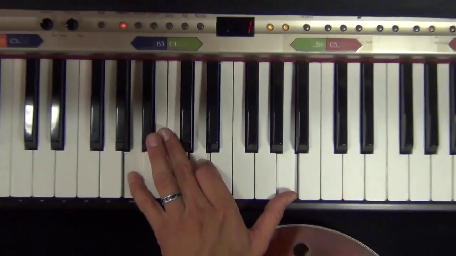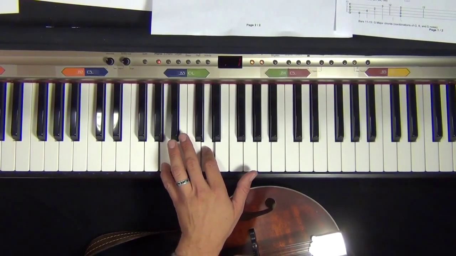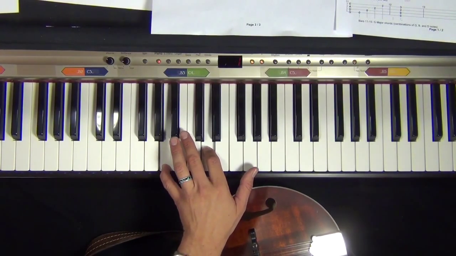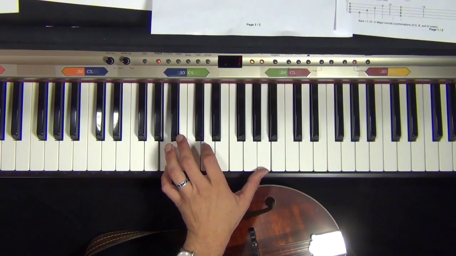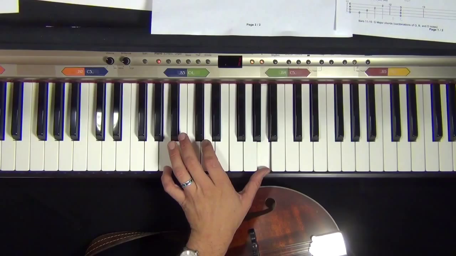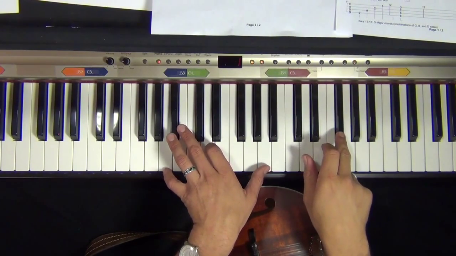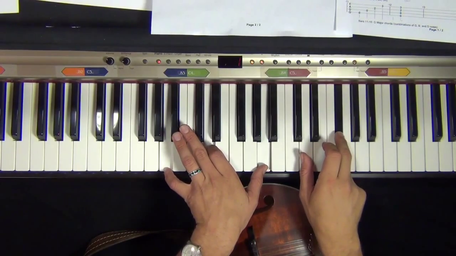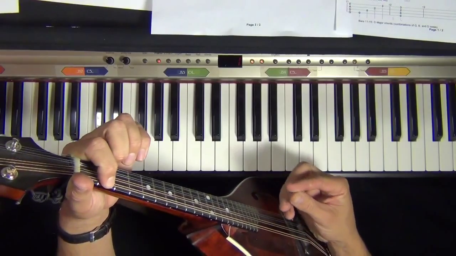Oops, that wasn't an F sharp. All right, so A3, D4, A4, that was G4, and then F sharp 5. On a mandolin that would look like this.